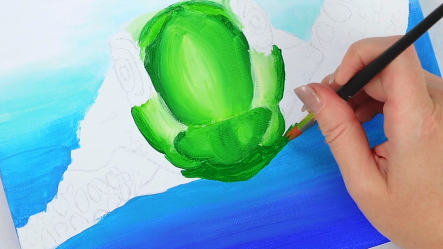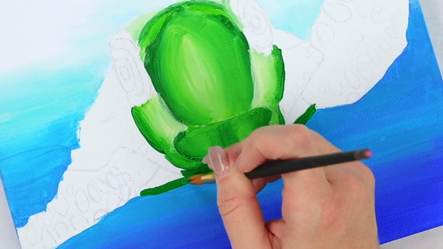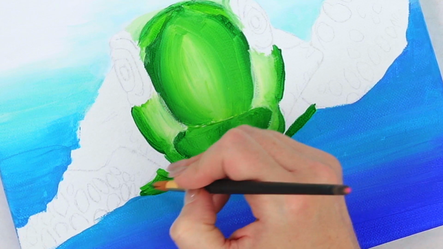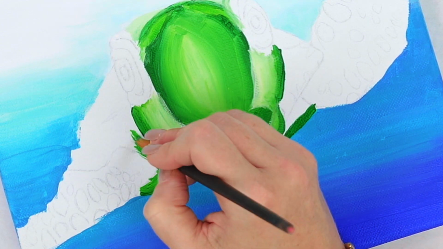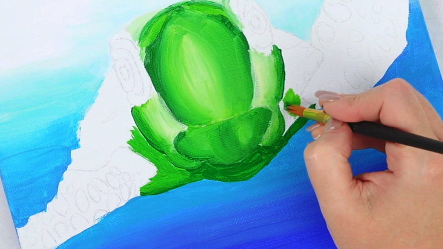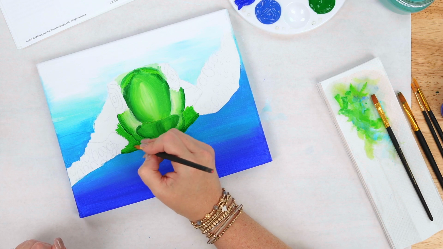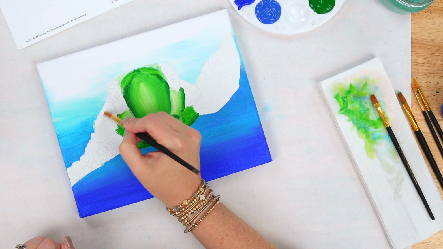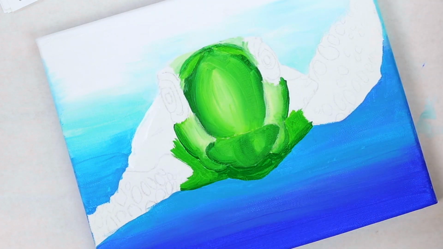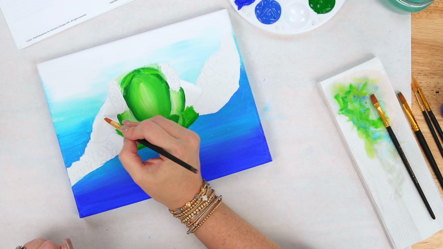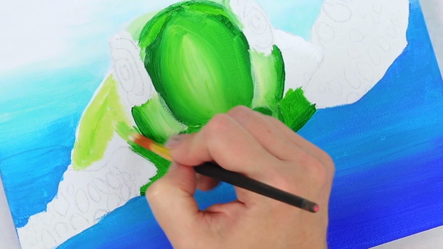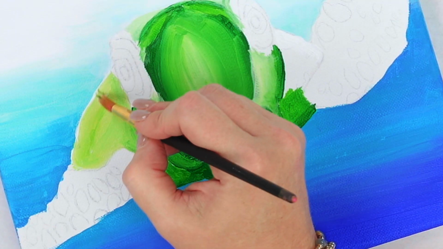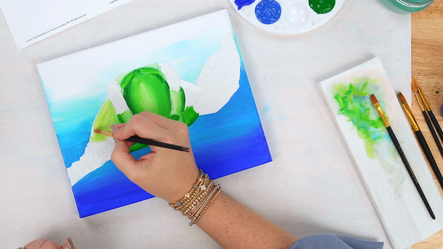Now I'm going to get his underarms. Again with that darker green. And transition to the lighter green. And then for his shell, I'm going to start with white up toward the top. And I'm going to pull in some of that lighter green. And continue blending that down toward the bottom. Bring a little bit more of my white back in there.